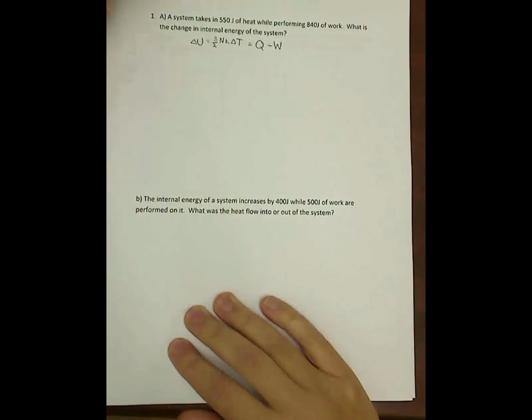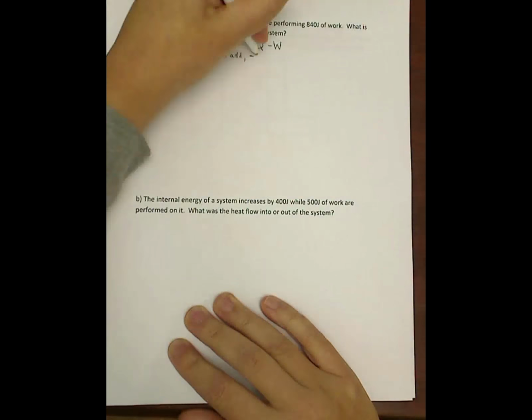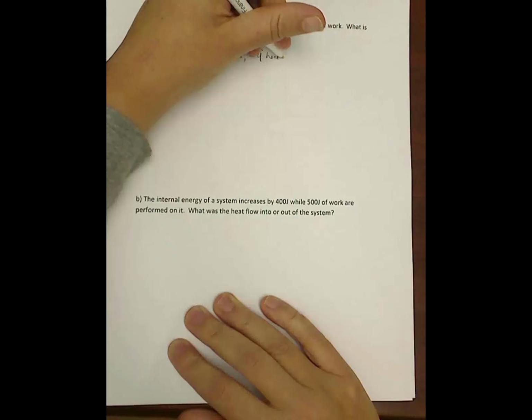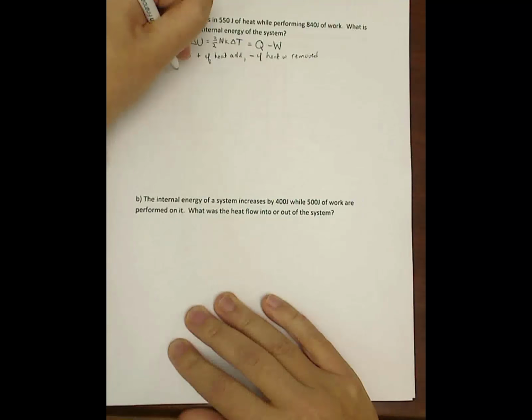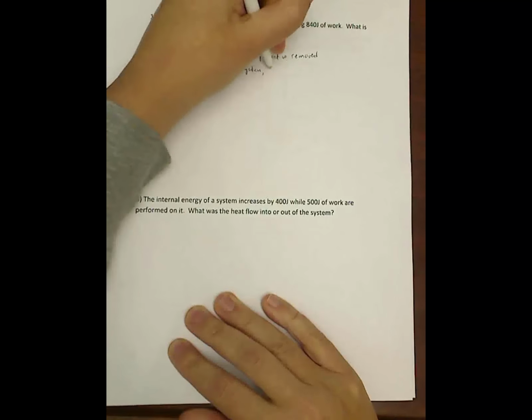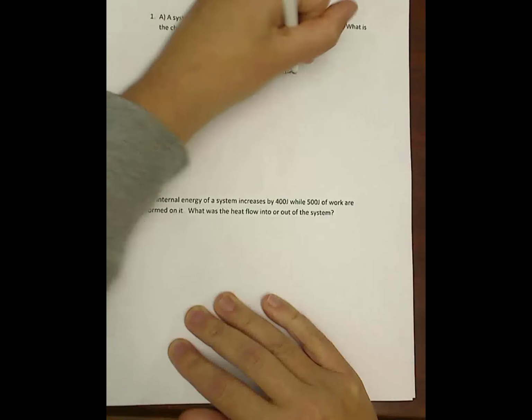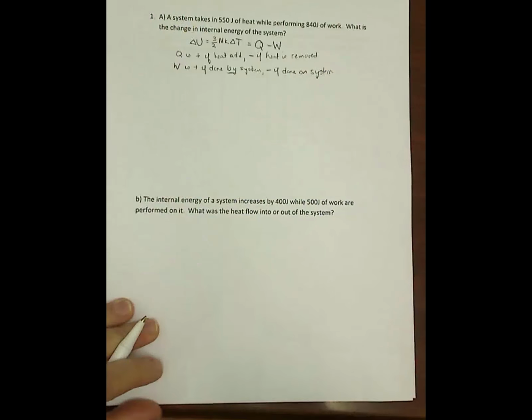It's important when we do this to get our signs right. Q is positive if heat is added, and negative if heat is removed. And for work, the work is positive if it's done by the system, and negative if it's done on the system. This definition may be opposite to what you have in chemistry, so make sure when you're doing the problems in this chapter that you remember the way that we define these.